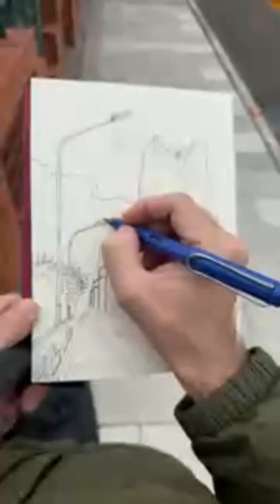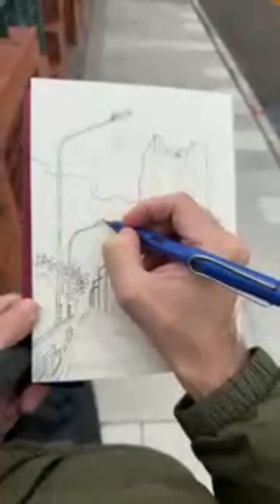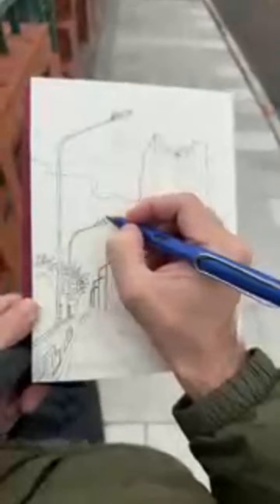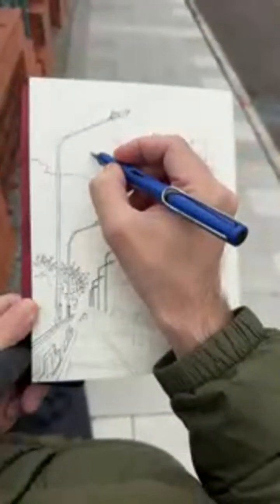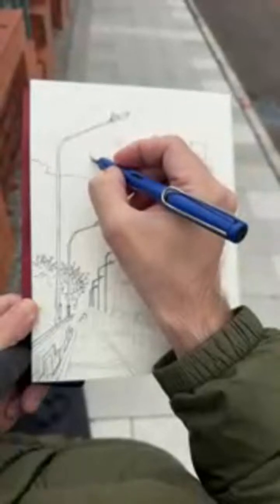There's sometimes a bird sitting on a lamp. So maybe I can do that.